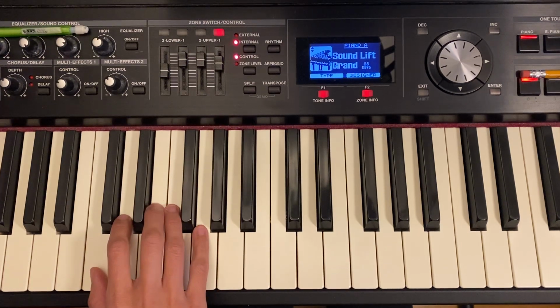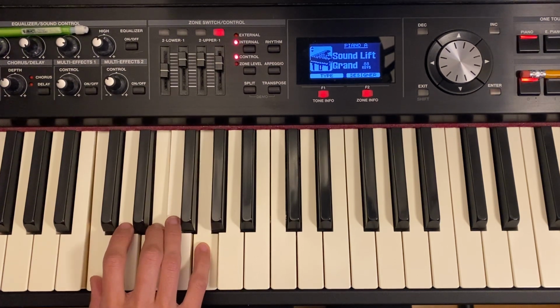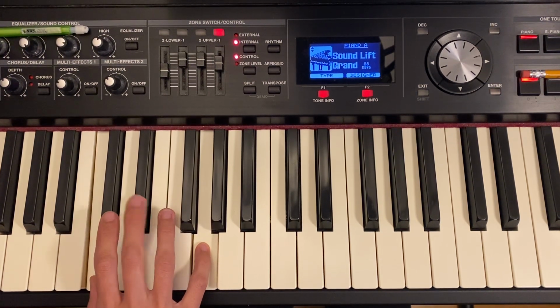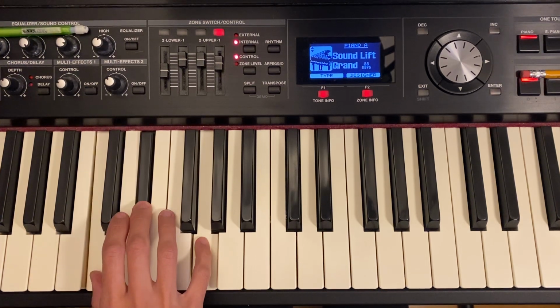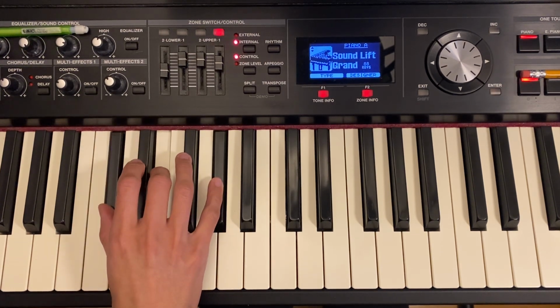Next thing I'm going to do is find my minor triad. I'm going to start on C. So here's my major triad. Remember, everything is altered from the major. I'm going to make it minor by lowering the third. Okay, now I have my C minor triad. All I have to do is just move every single note up a half step.